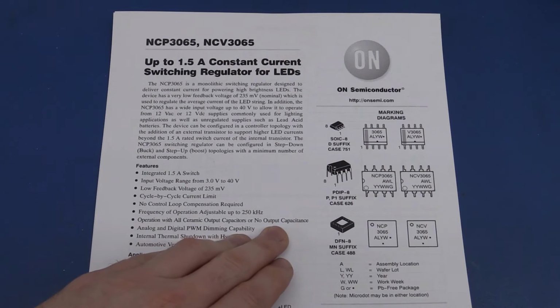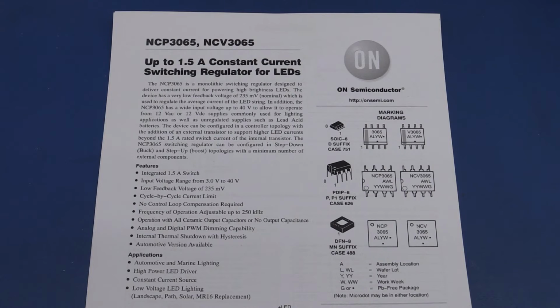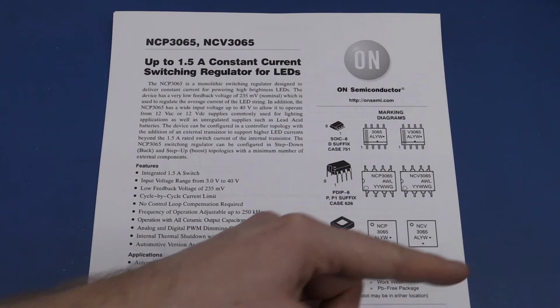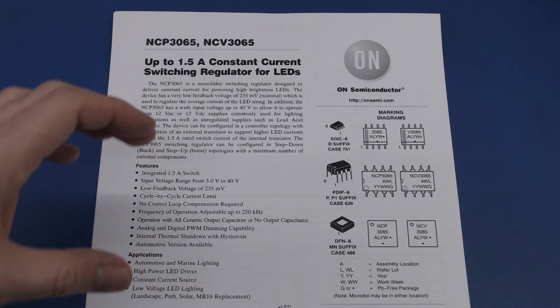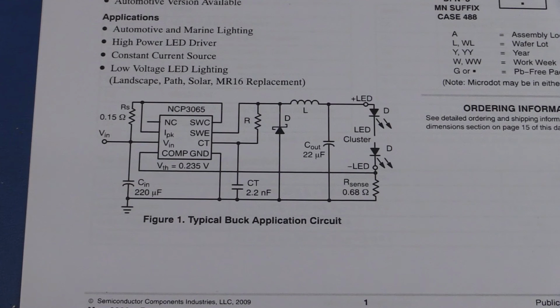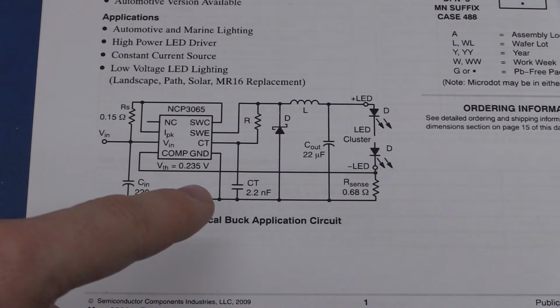Because it's a constant current supply, we can actually operate it without any output capacitance, because the LEDs don't really mind if they get a change in the current over time, just as long as the average current is what they expect. And of course not exceeding the maximum short-term current. There's a typical application diagram here, and that's basically just what I built up.